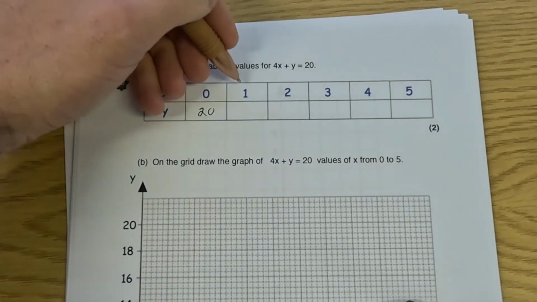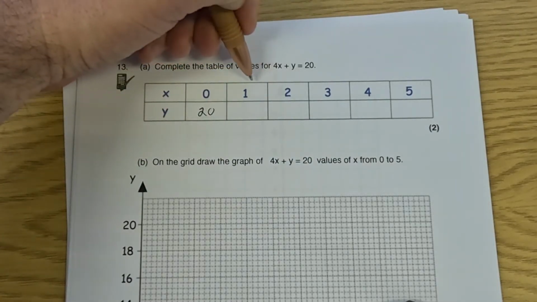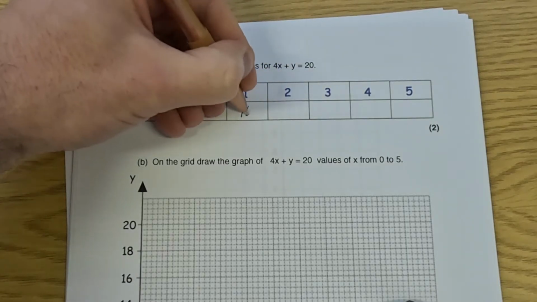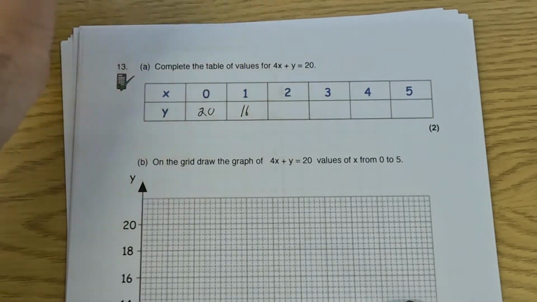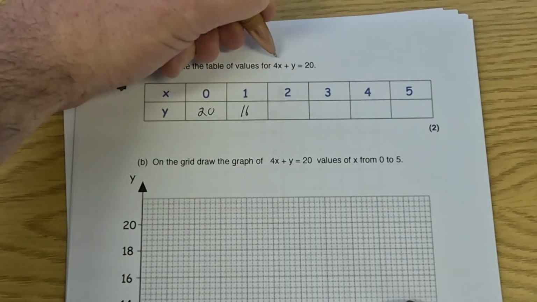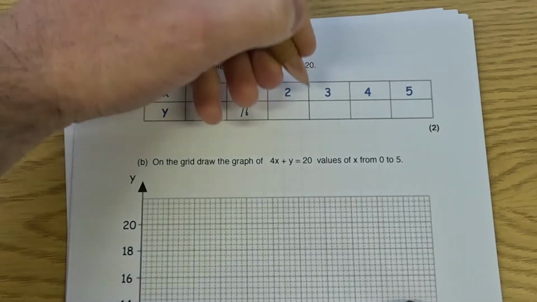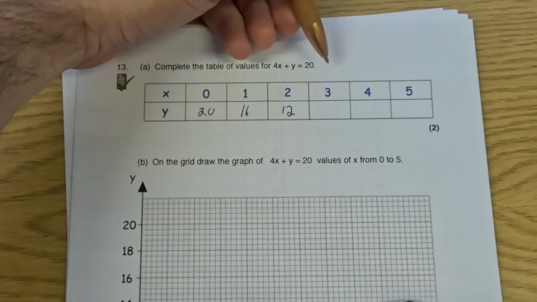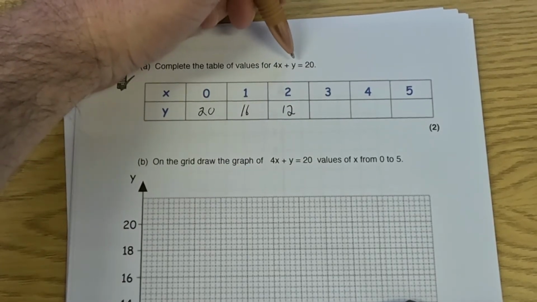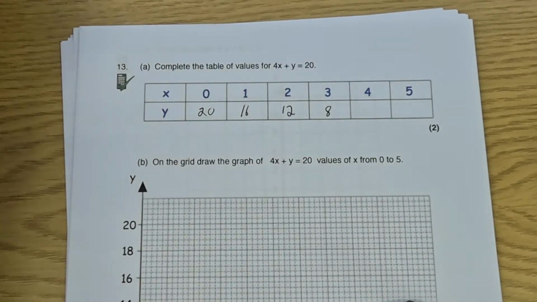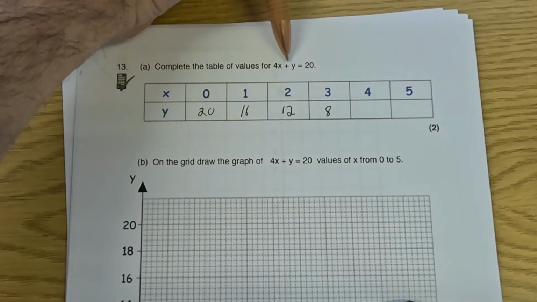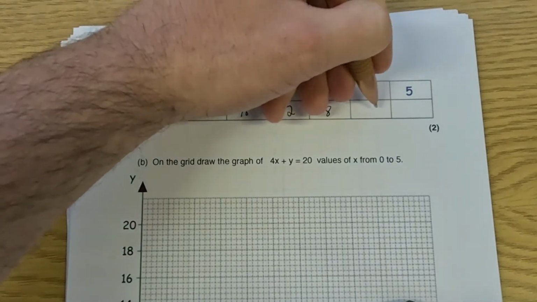Okay, now if x is equal to 1, 4 times 1 is equal to 4, but we need to add on y to get to 20, so that would be 16, because 4 plus 16 is equal to 20. Now, if x is equal to 2, 4 times 2 is 8, and then we need to add something to get 20, so that'll be 12. Now, if x is equal to 3, 4 times 3 is 12, so 12 plus y is equal to 20, so that would be 8. Now, if x is equal to 4, 4 times 4 is 16. We need to add 4 to get 20, so it'll be 4.